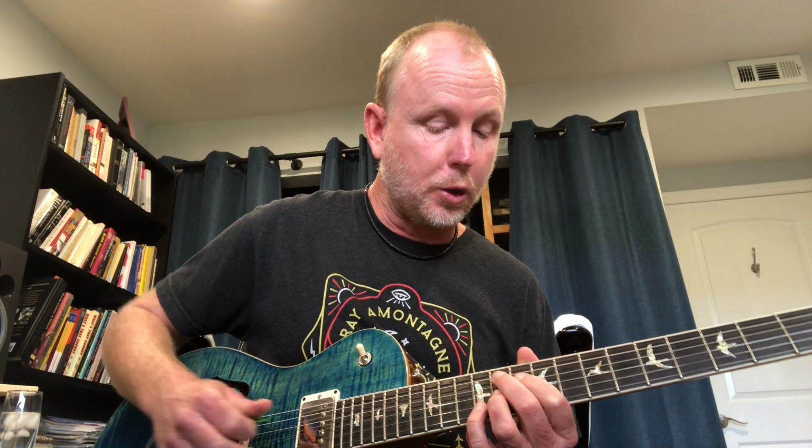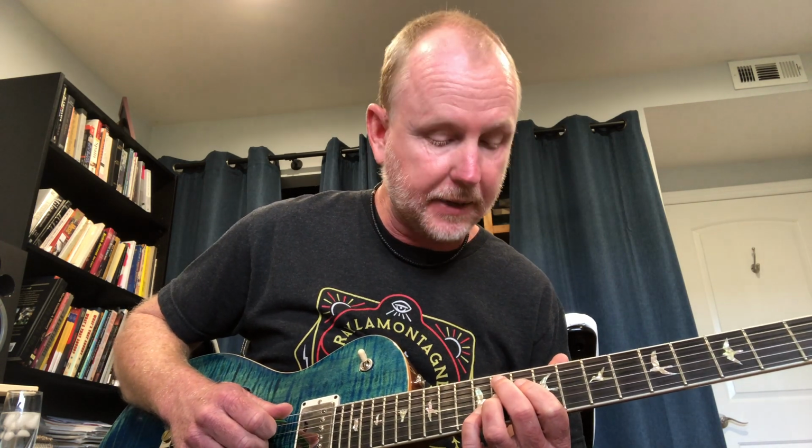So in the key of A melodic minor, the 7th mode starts on G sharp. So I'll do a G sharp 7 sharp 9. Then we're going to do G sharp super Locrian.